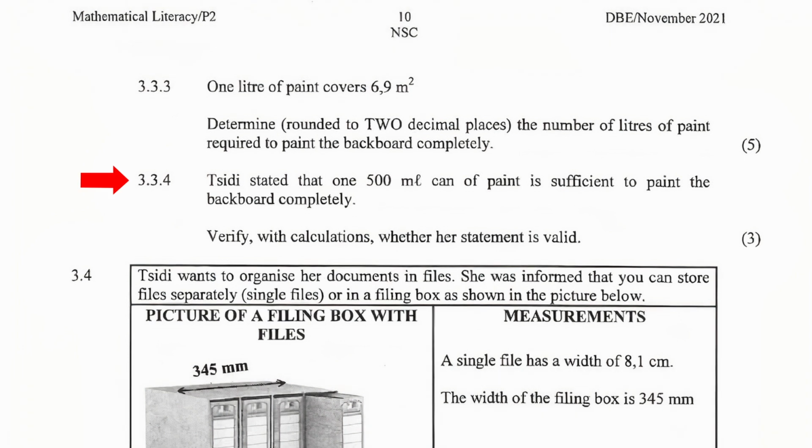3.3.4. CD stated that one 500 milliliter can of paint is sufficient to paint the backboard completely. Verify with calculation whether the statement is valid. We know that 1 liter equals 1000 milliliters, and from question 3.3.3, the number of liters of paint required is 0,57 liters.